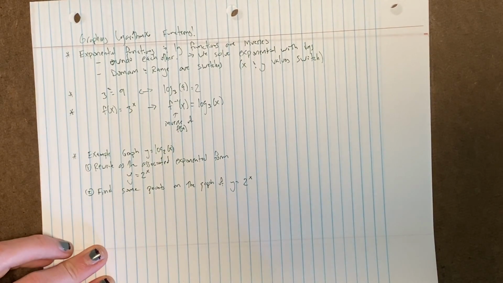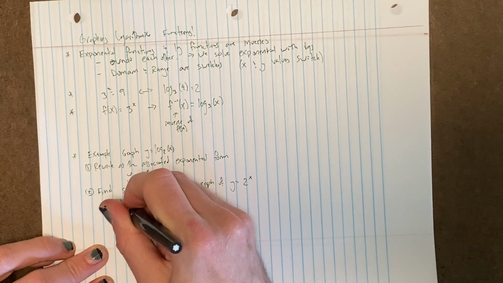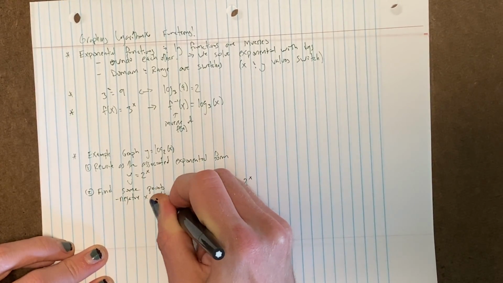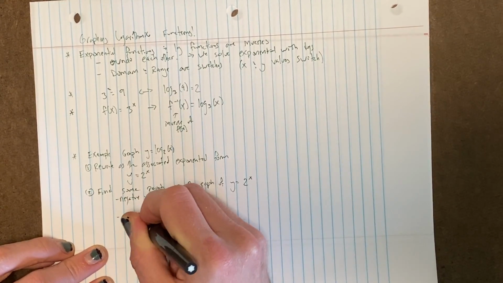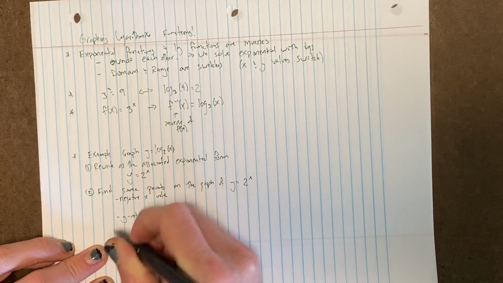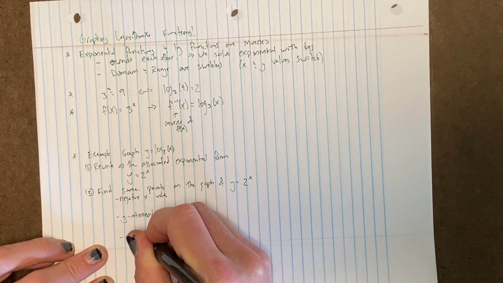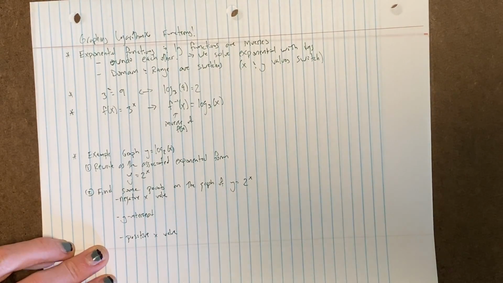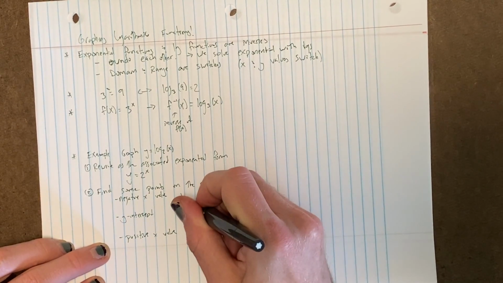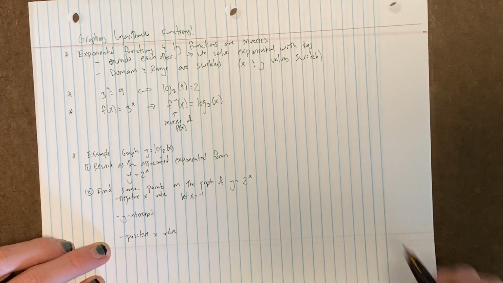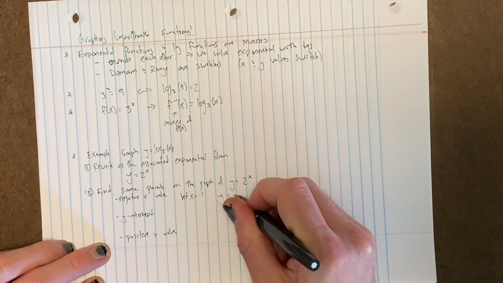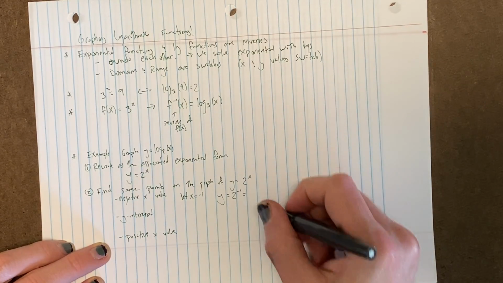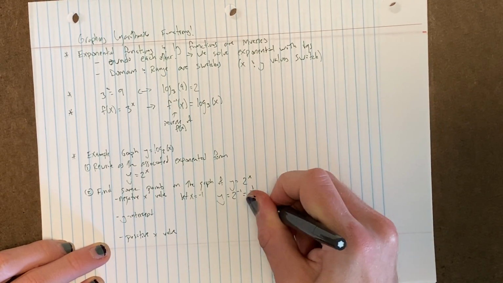If you recall, when we did this before, we usually wanted a negative x value, we wanted the y-intercept, and we wanted a positive x value. So let's just go with those again. Let's let x equal -1. Then we get y equals 2 to the -1, which according to our exponent properties is equal to 1 over 2.